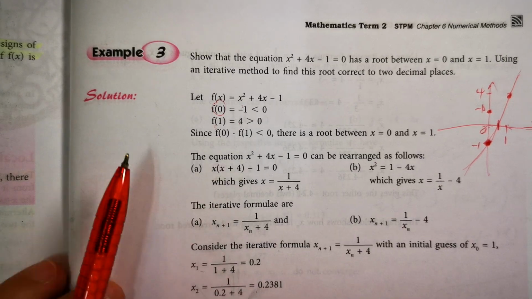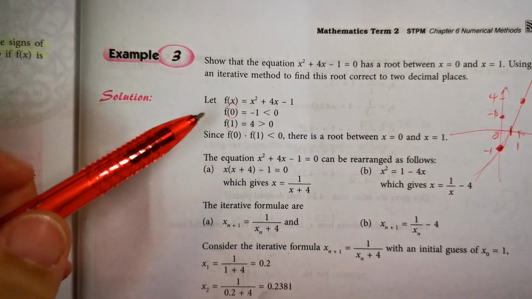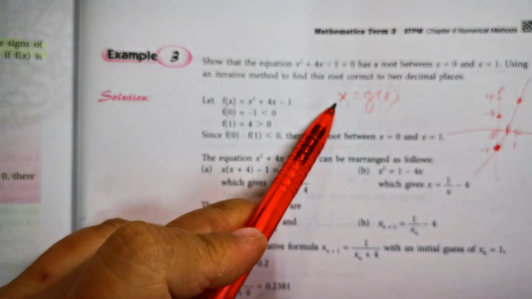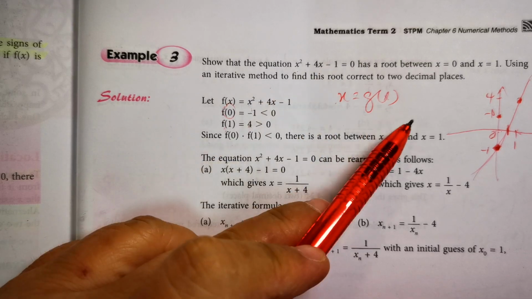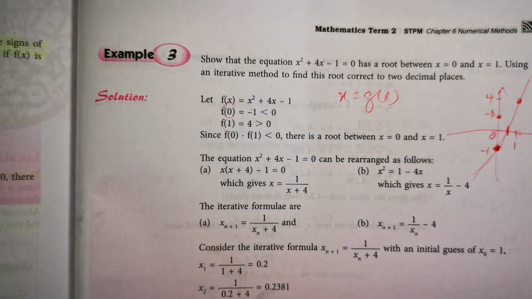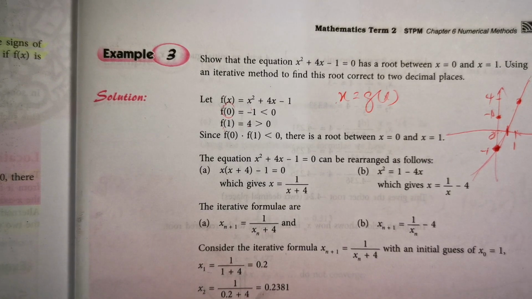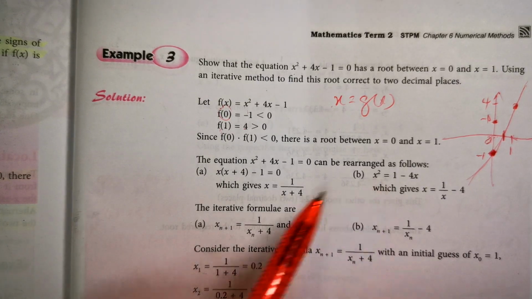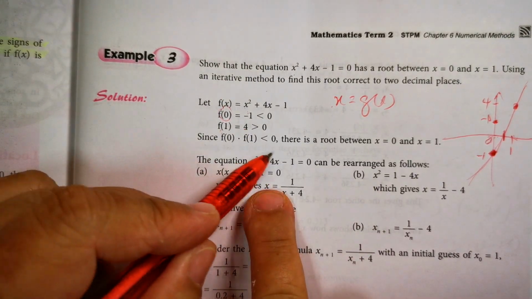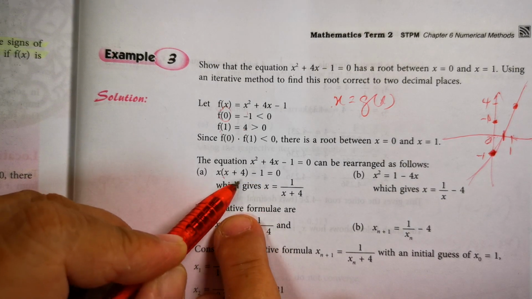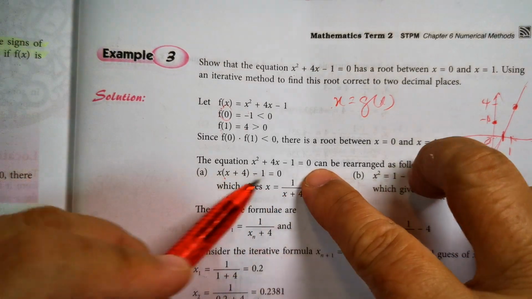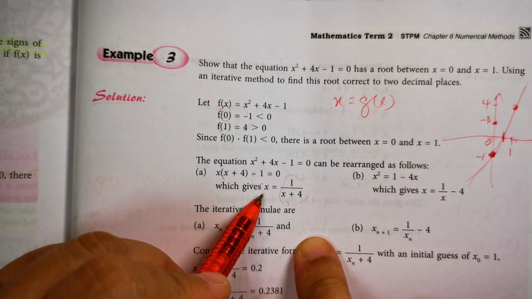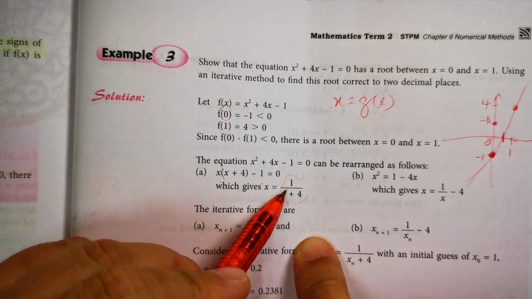Doesn't matter. So you see, first step, we have to arrange our equation into this form. We only leave x on the left hand side and shift the rest to the right hand side. But we actually have different methods to shift it. This example shows you two different methods. First, he factorizes x squared and 4x. Now he shifts minus 1 over here, plus 1. Then x plus 4 shifts here. So left hand side is x only, right hand side is a function in x. So this is x, this is g(x). This is one of the methods that we shift.